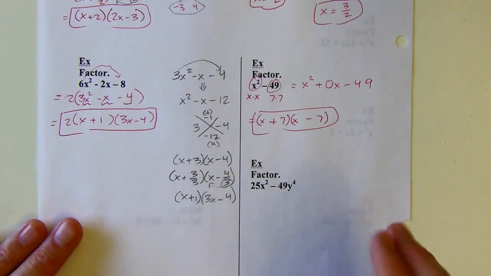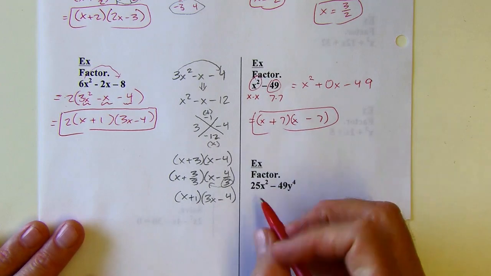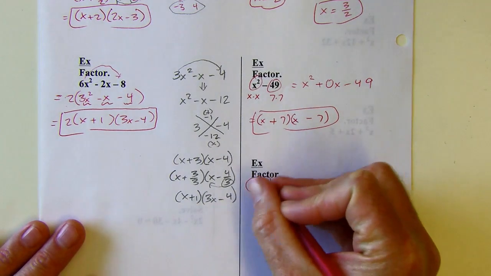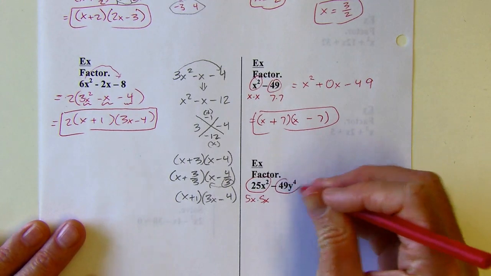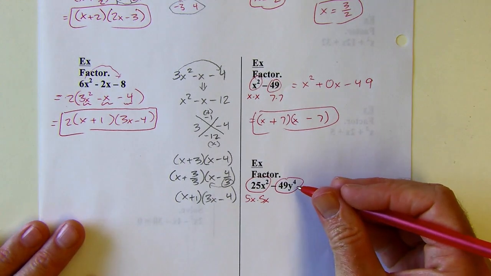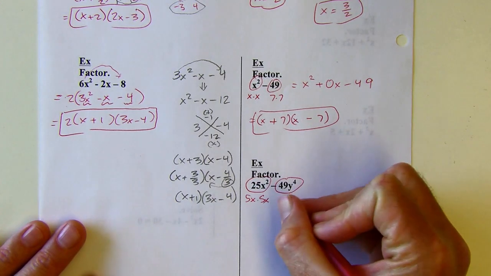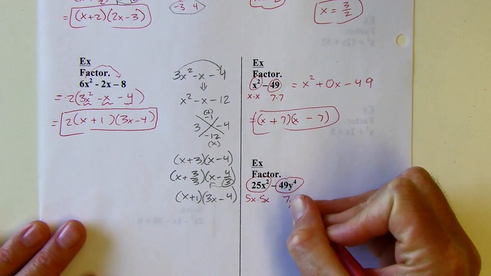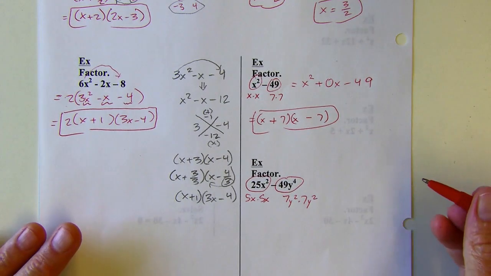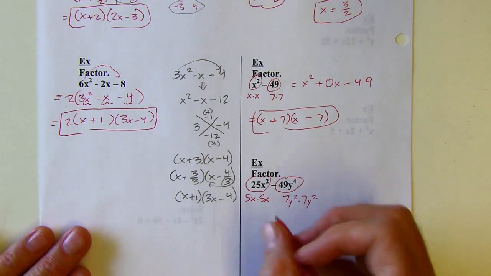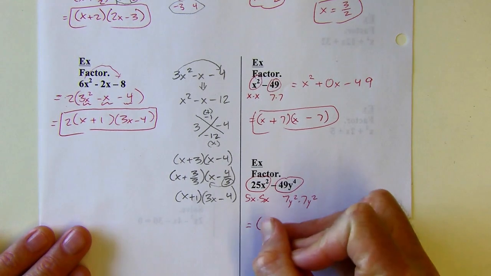So this next problem is also a difference of squares. I'm thinking what times itself equals 25x squared? Well, 5x times 5x equals 25x squared. And then what times itself would be 49y to the fourth? That would be 7y to the second times 7y to the second, right? 7 times 7 is 49. Y squared times y squared is y to the fourth. So then it's going to follow this pattern.